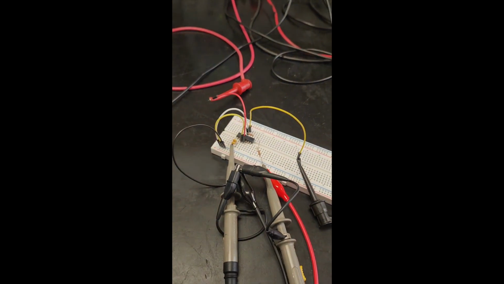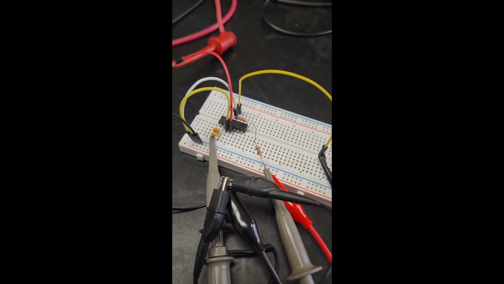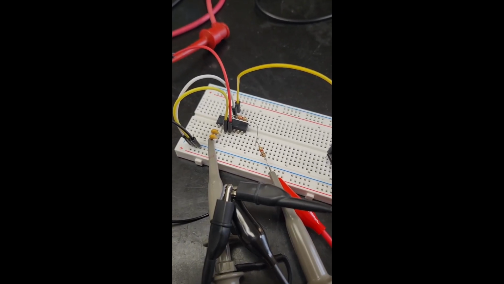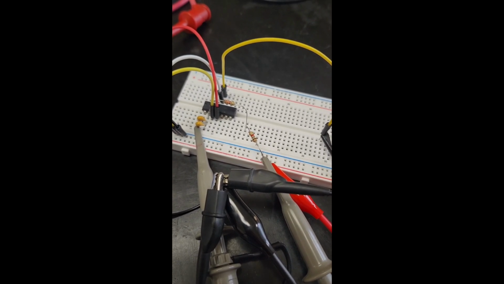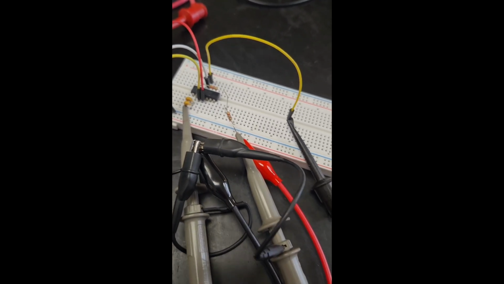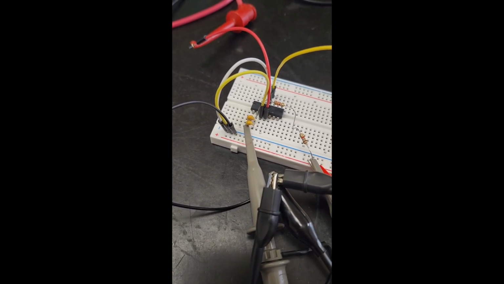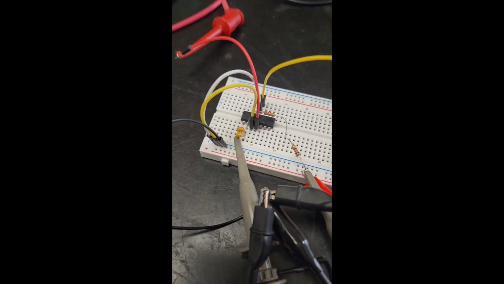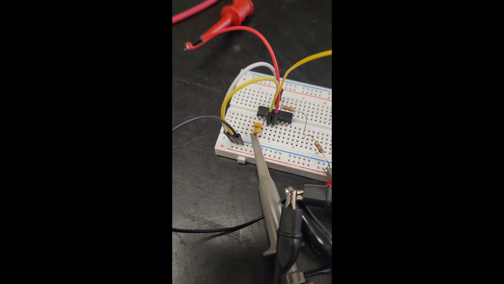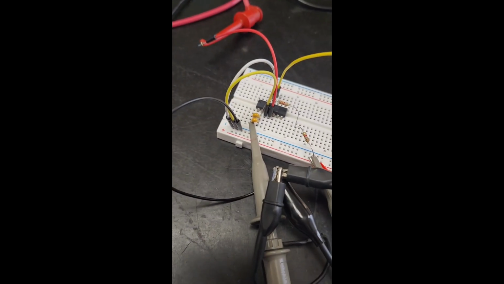In our real circuit, we have a 3.3 kiloohm resistor in series with a 1.8 kiloohm resistor to approximate the 5 kiloohm resistor, and then we have a 150 nanofarad capacitor in parallel with a 47 nanofarad capacitor to add their values to approximate 200 nanofarads.